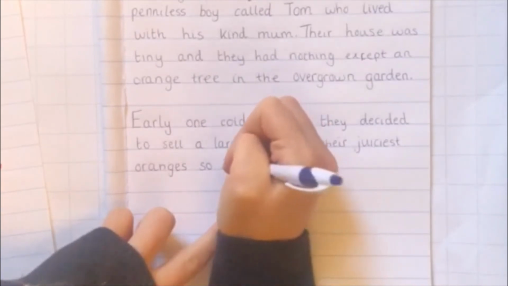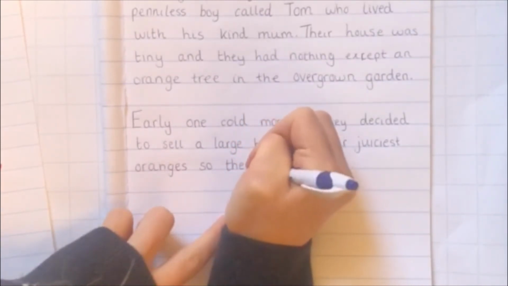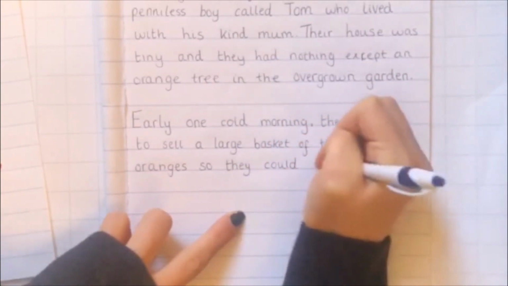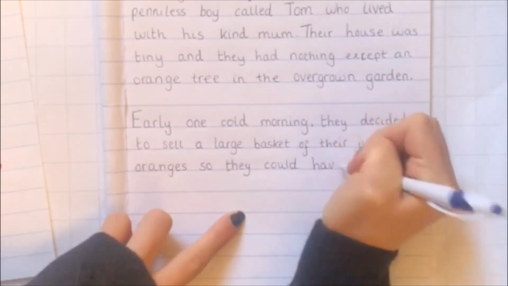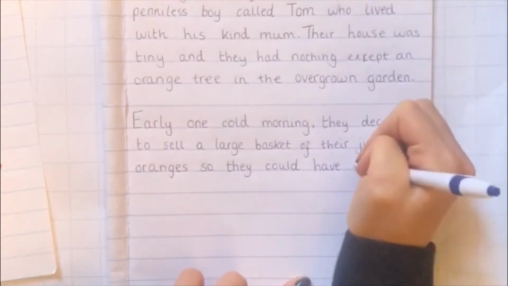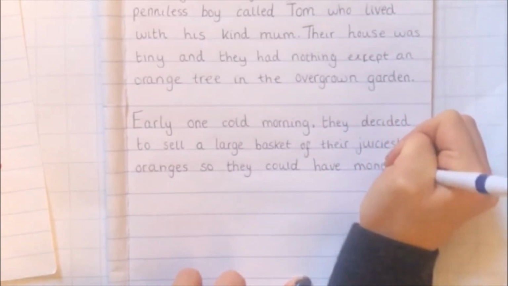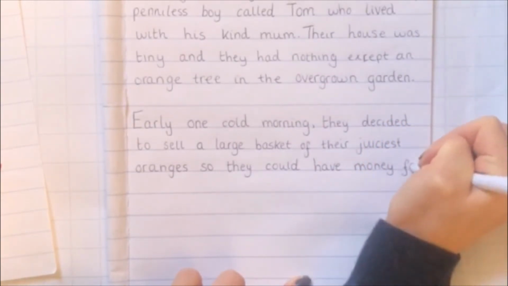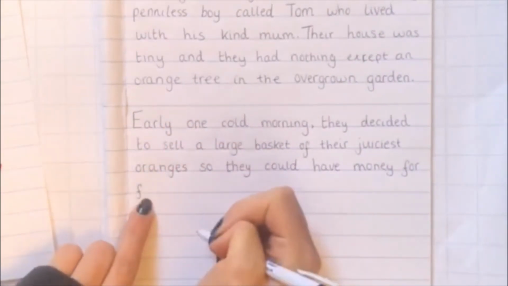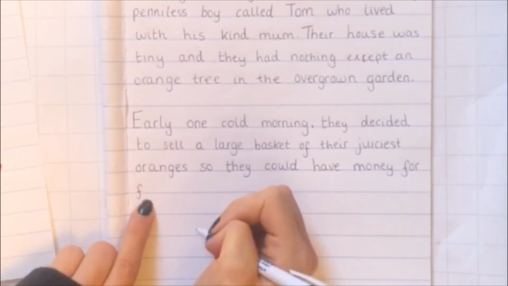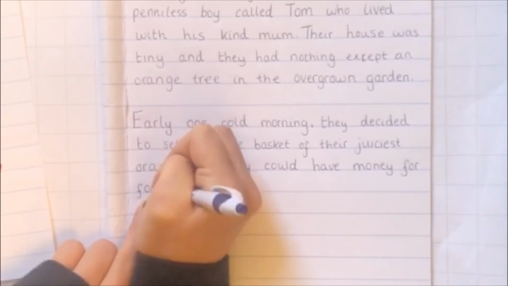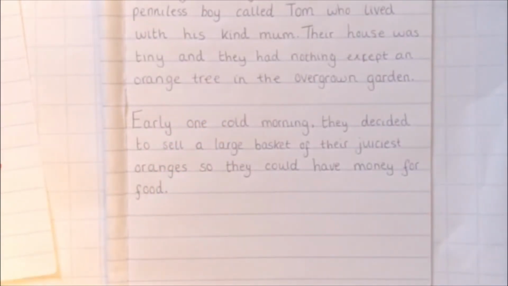So, they could have, remember have has a silent e at the end, money for, or shut the door, food. Ooh, what 2 letters make that ooh sound? Well done. To food, full stop.